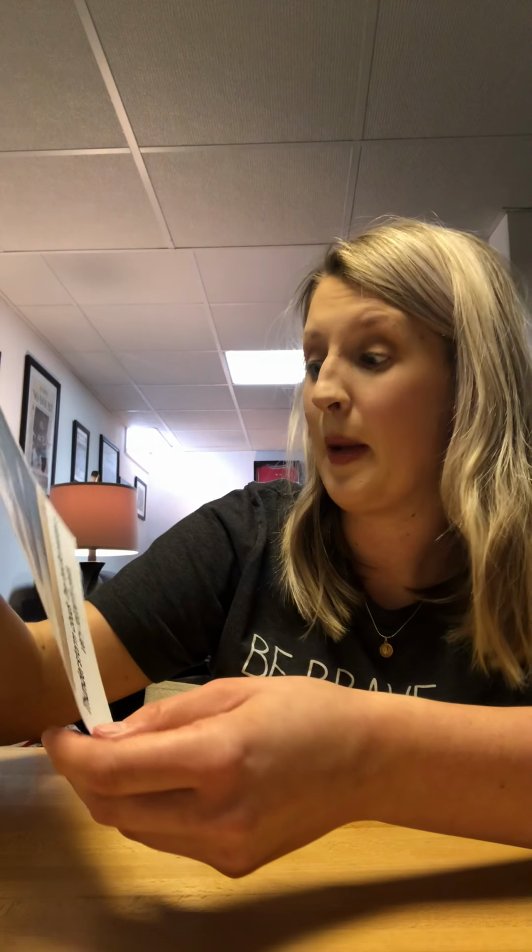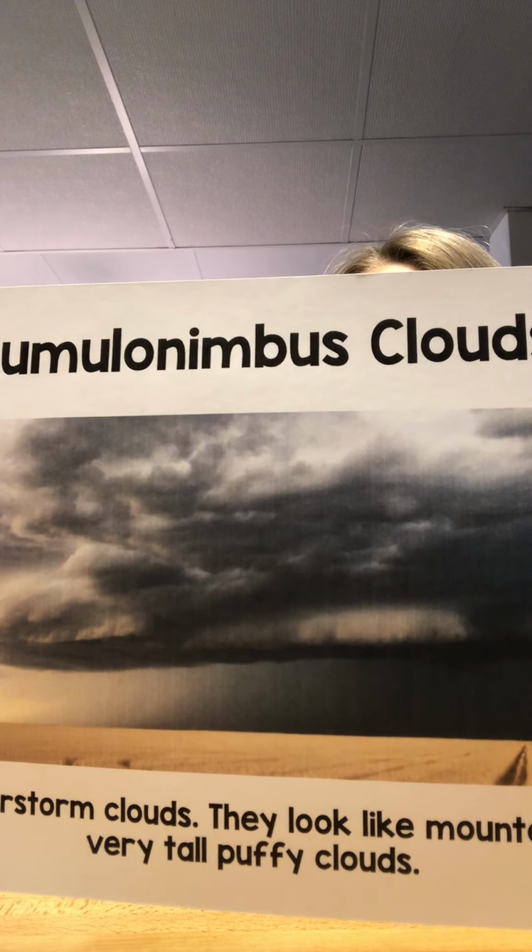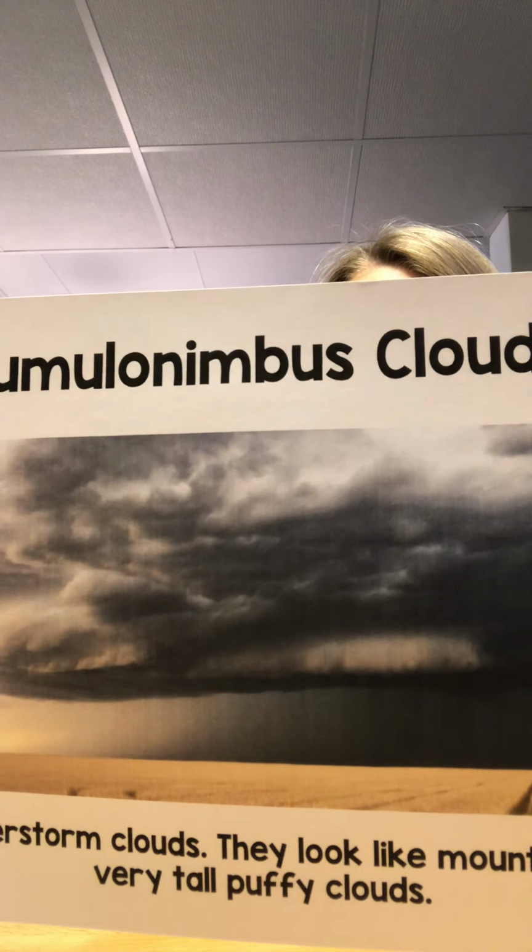And the last one is called a cumulonimbus cloud. So this is like a thunderstorm cloud. So it looks like mountains of very tall puffy clouds, and you can see these colors are very dark. So if you see cumulonimbus clouds, that probably means that a storm is coming and you should get inside.